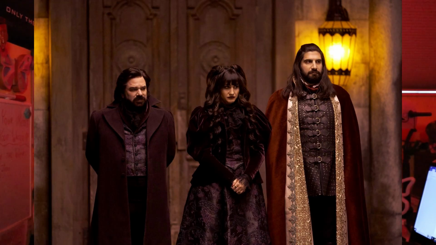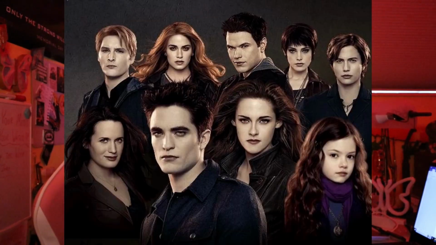Think about how different the What We Do in the Shadows vampires are from, like, the Twilight vampires, for example. They're both vampires, but they're almost completely different creatures, and so there are a lot of choices that were made to get them to those different points. So we're going to talk about that today, and we're going to talk about how you can make your fictional vampires unique to you as a writer.